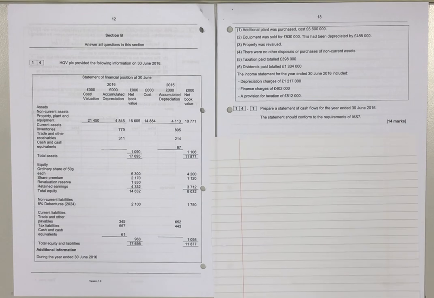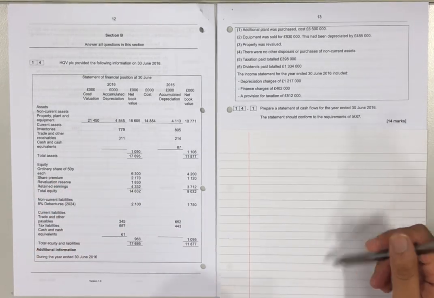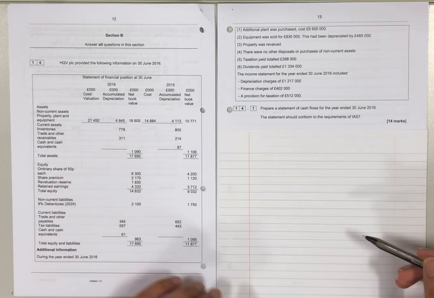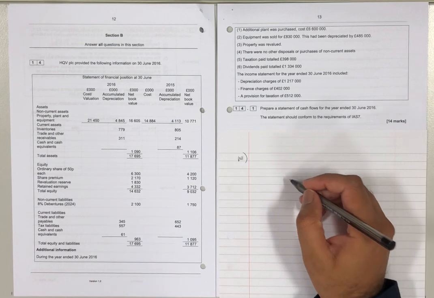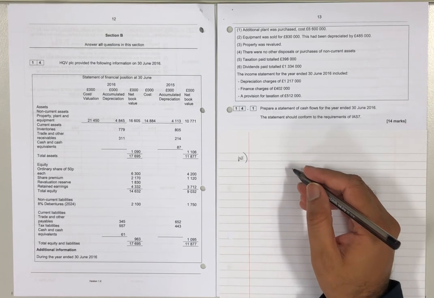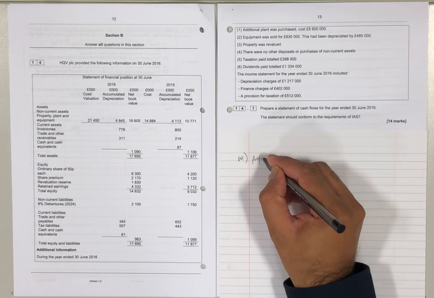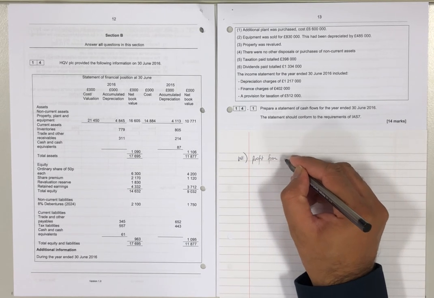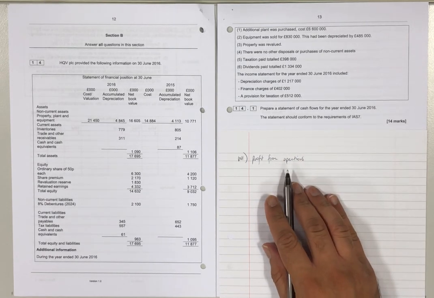So, I'm just going to do my workings on here, just because when I finish with the workings, I can do the questions side by side. Okay, so workings one. The first thing, obviously, that you start with, cash flow, is profit from operations. If you look through the data, you will not find profit from operations, so we have to work it out.